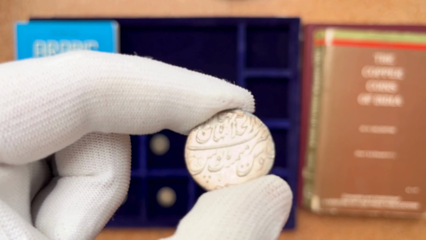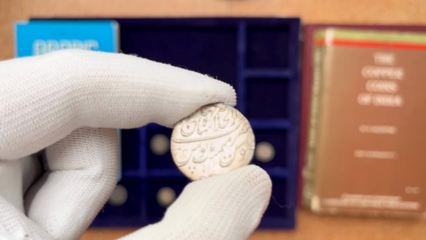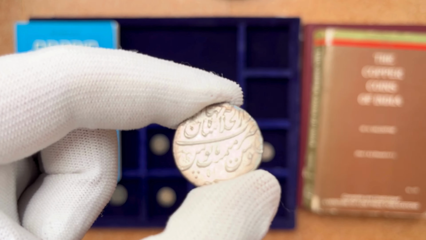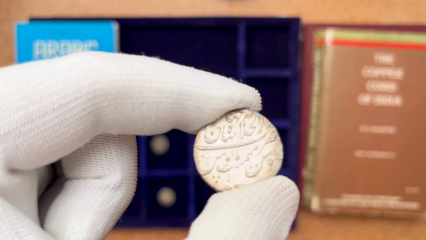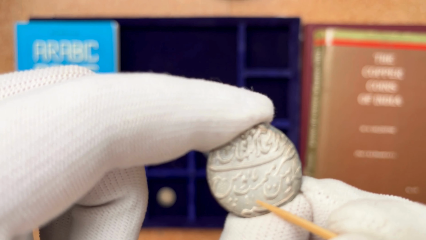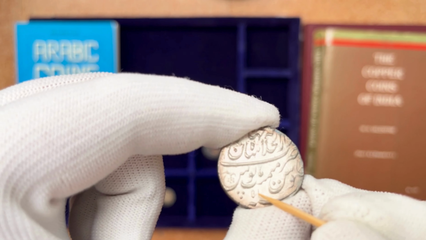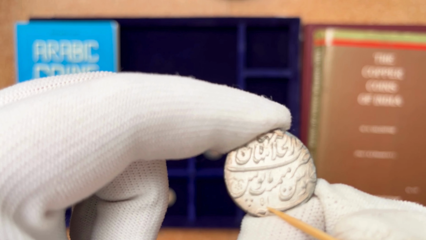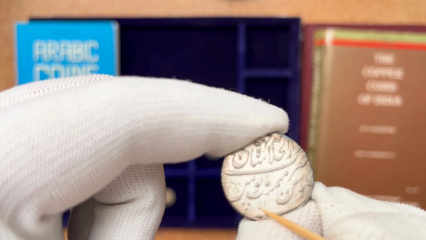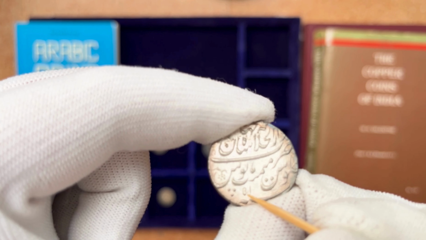So here we have learned to recognize the mint name as well as the ruler's name, most critical elements on the coin. Now notice at the bottom there is a tiny date engraved. This is the regnal year, which corresponds to AH 1118, which we saw on the obverse side.